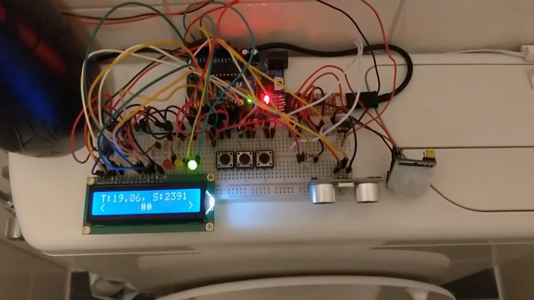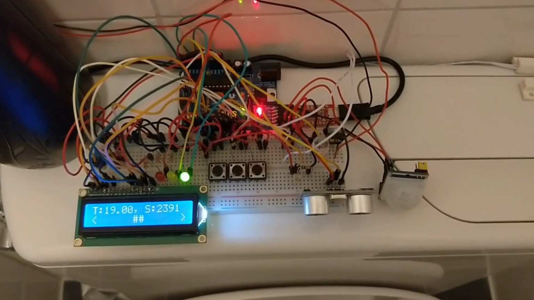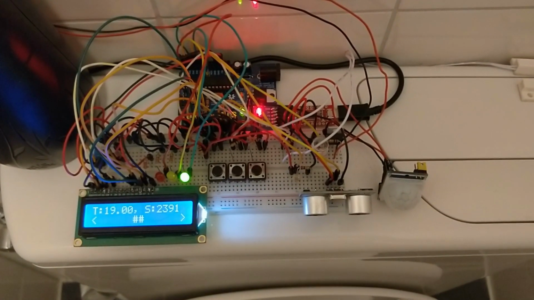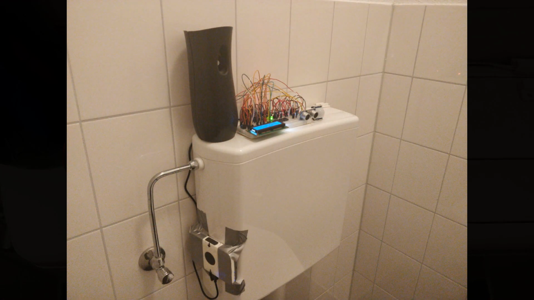The libraries used by the system include EEPROM for the memory, LiquidCrystal for the LCD display, a combination of OneWire and DallasTemperature for the temperature sensor, and NewPing for the distance sensor.